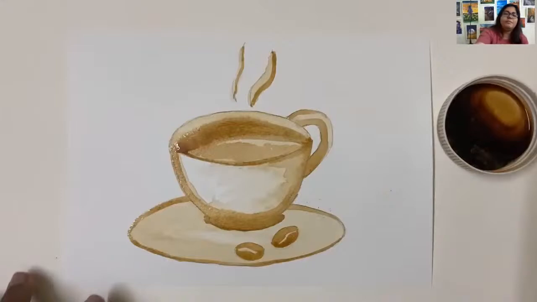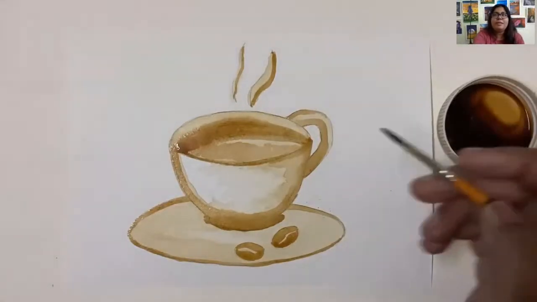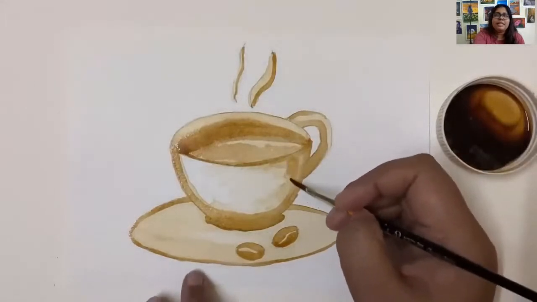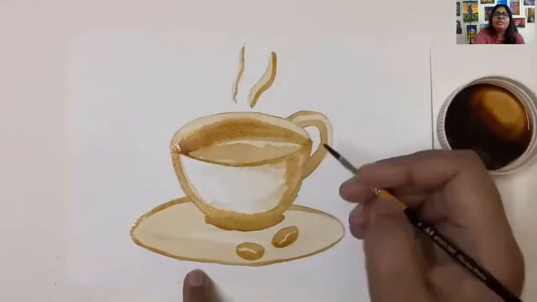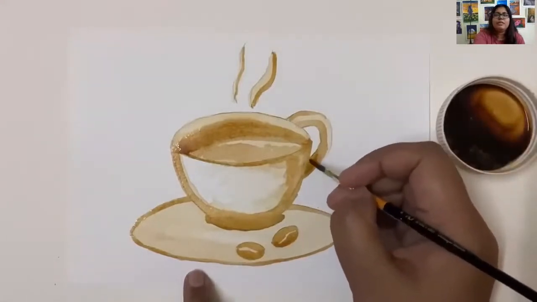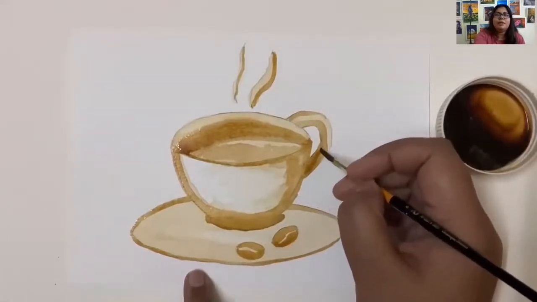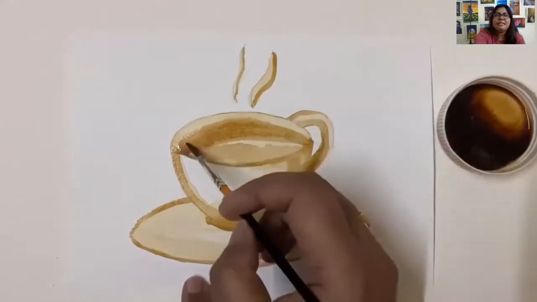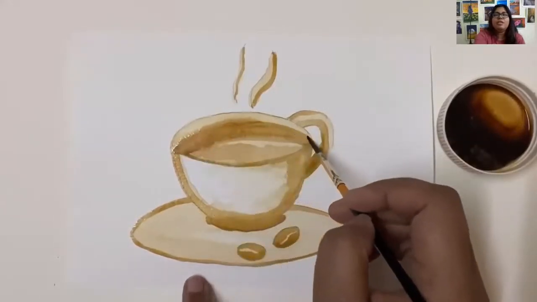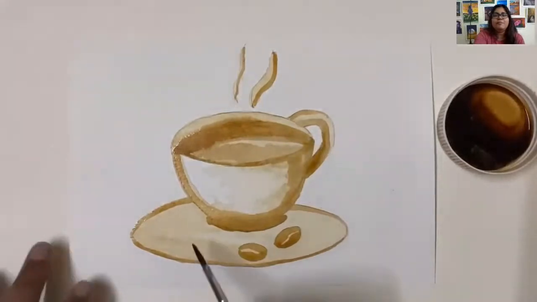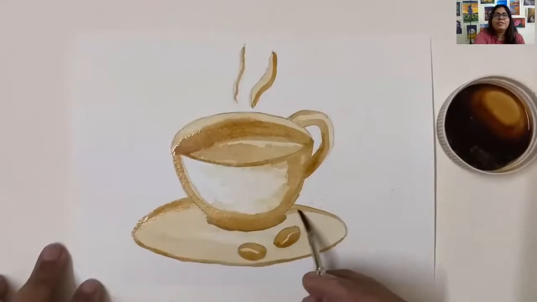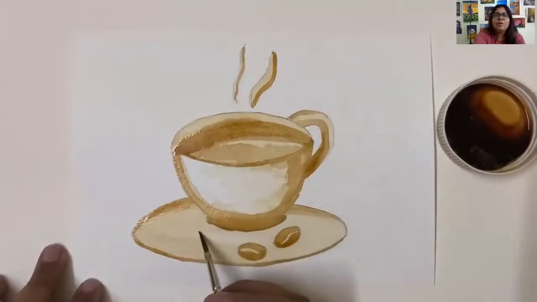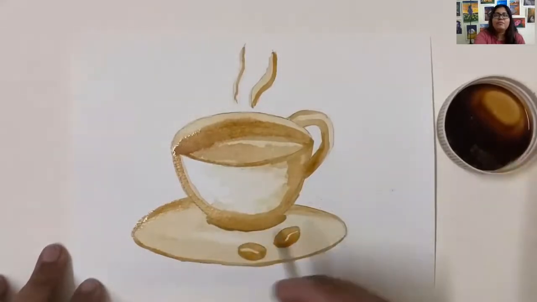And now see how we will be drawing the shadow for the coffee beans. Just have a look, everybody. Darken these portions also. If you feel that they are becoming light and faded, you can just darken them also. Okay, the inside of the cup. If you feel that they are becoming light, just add a little bit of that coffee solution again to them. Fade away these sides, like I said, all of the edges, just try to make them as smooth as possible.